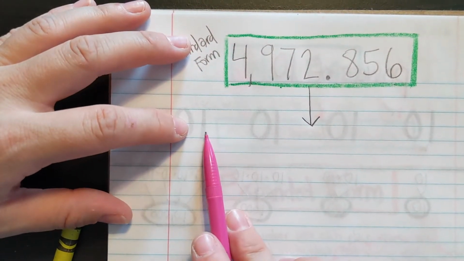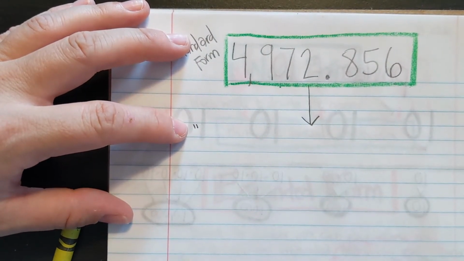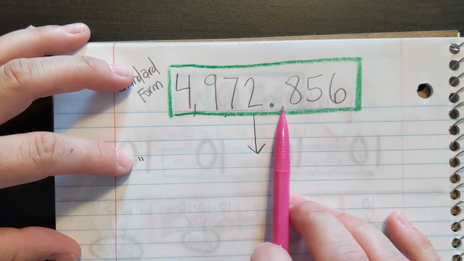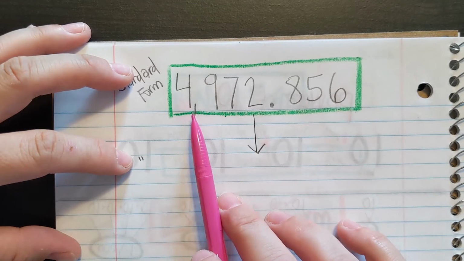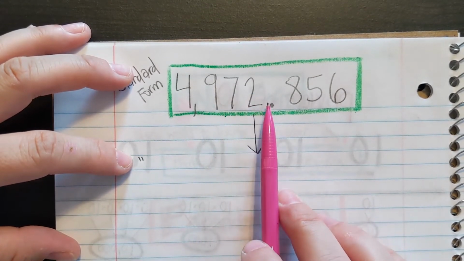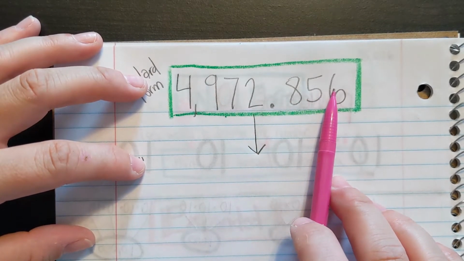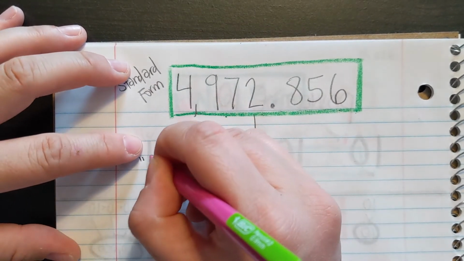You ready? Let's start over here with quotation marks. How do you say this number? Do not sneak in an extra and. See if you can say it at the same time as me. You ready? Take a deep breath. 4,972 and 856 thousandths. Okay, here we go.